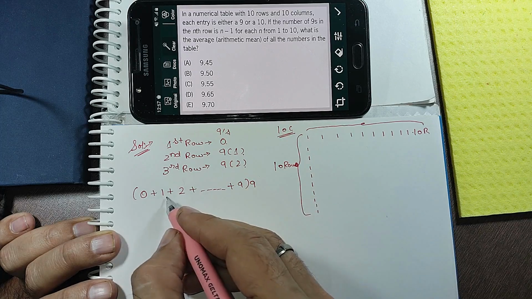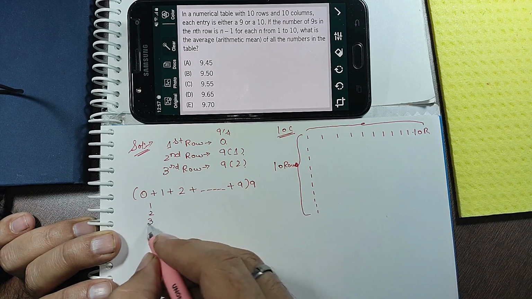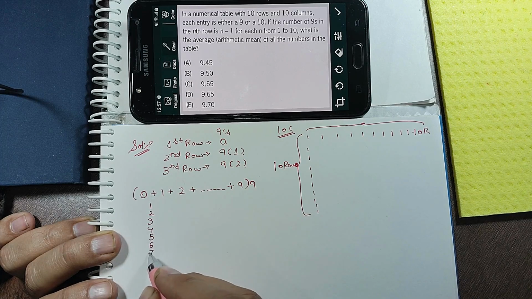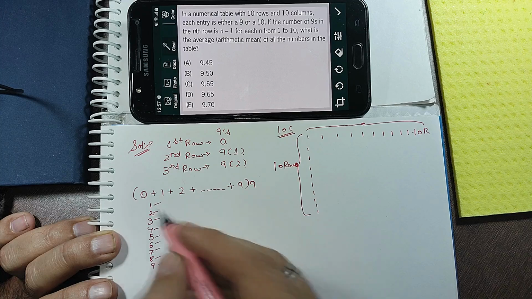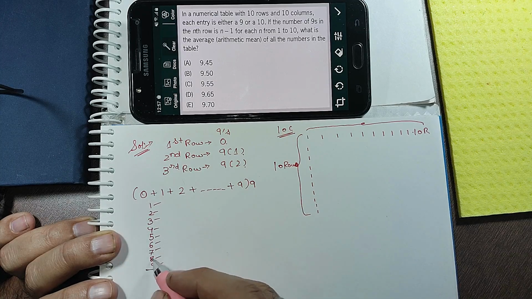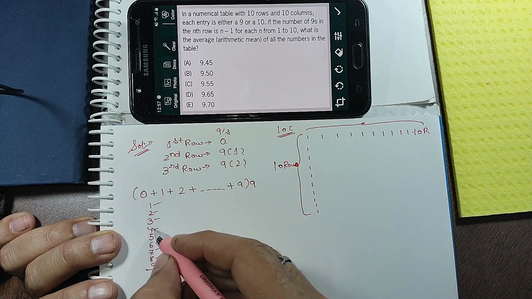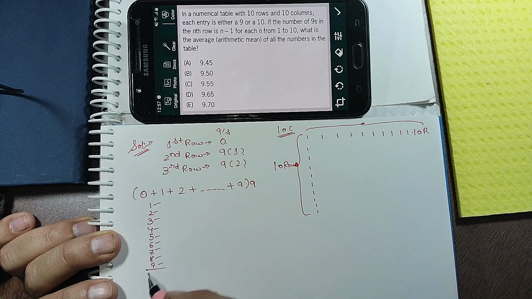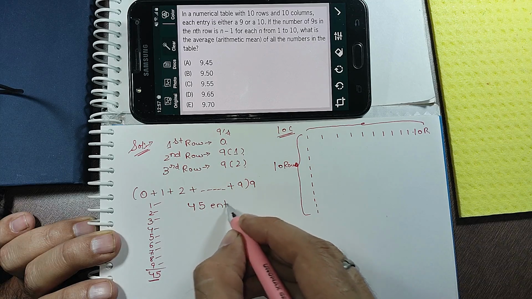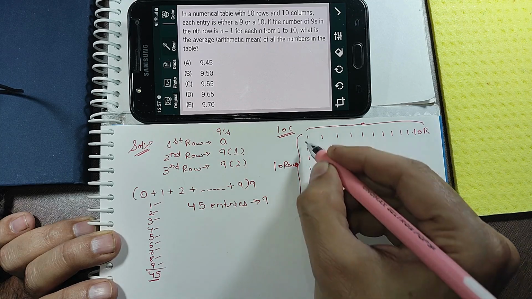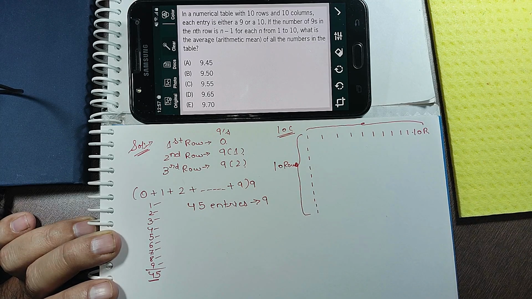Right? So this will be 1 2 3, 1 2 3 4 5 6 7 8 9, 1 2 3 4 5 6 7 8 9 and 0. So total it will be 17, 23, 29, 34, 38, 41, 43 and 45. So there will be total 45 entries of 9 in this whole 10 by 10 row and column structure.